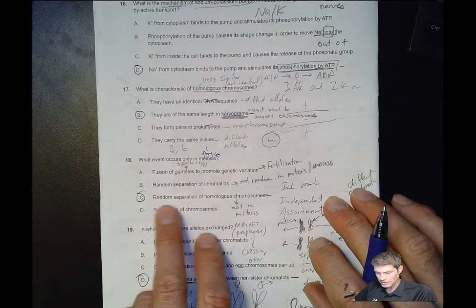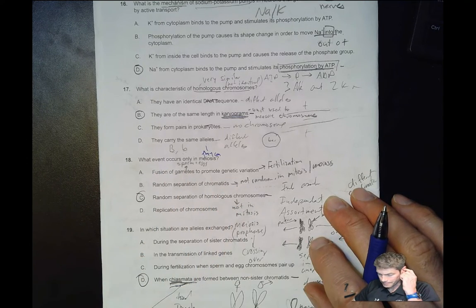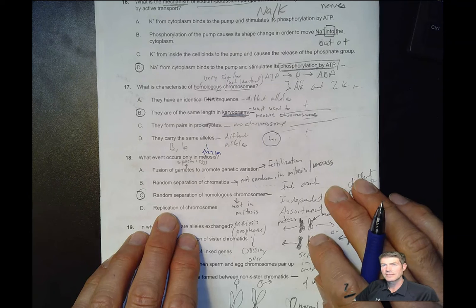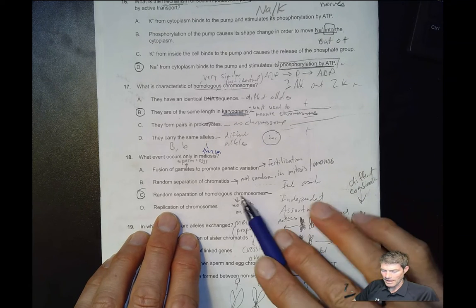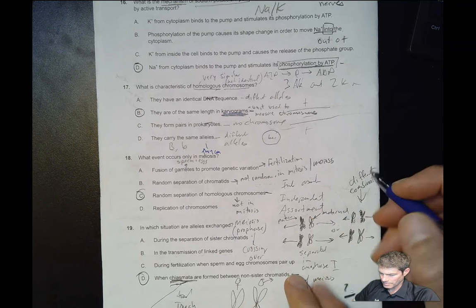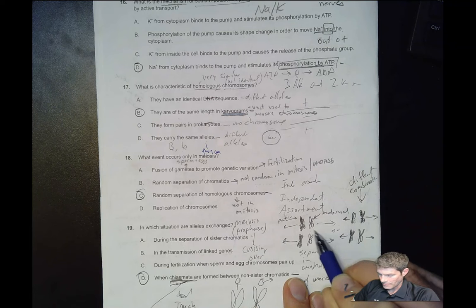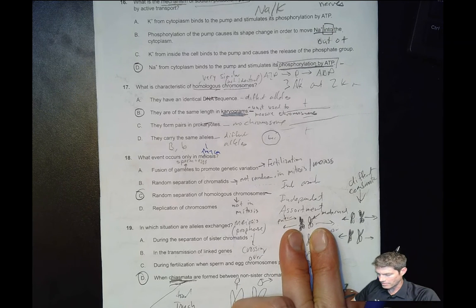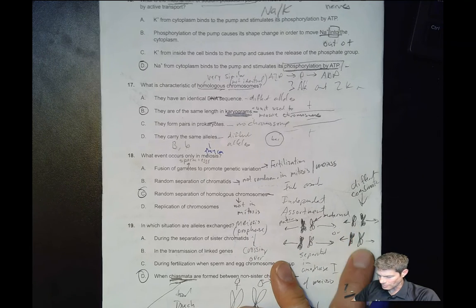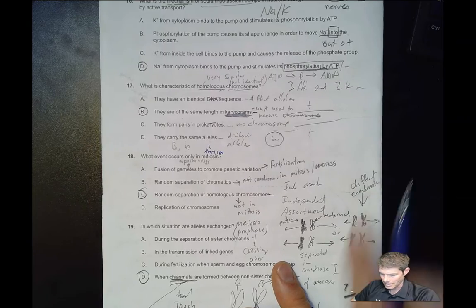Only in meiosis would there be this random separation of homologous chromosomes. That's how you get all the variety that we see in living things that reproduce sexually, because you get randomly mixed up through this process of independent assortment. Remember this diagram here: say these are the paternal, these are the maternal, and they just happen to end up on those two sides and get separated. Well, what if that top one switched places? You have a different combination.